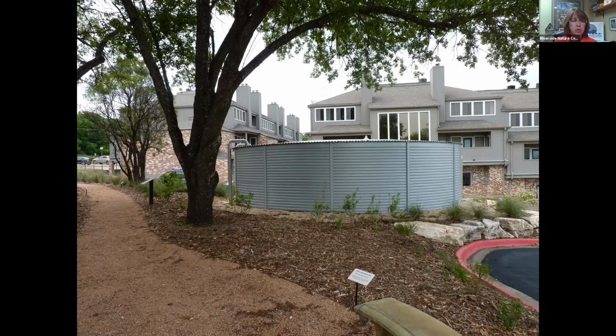This water is used strictly for irrigation purposes. It is not potable water. But as we're going to see, rainwater catchment systems come in all shapes and sizes. This is quite an intricate system.